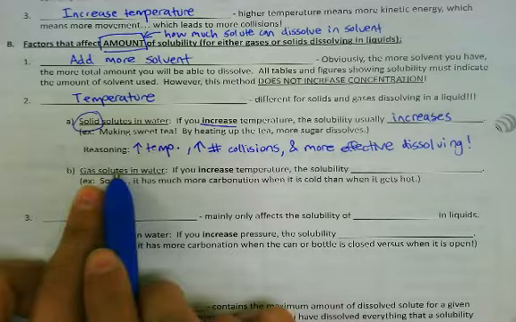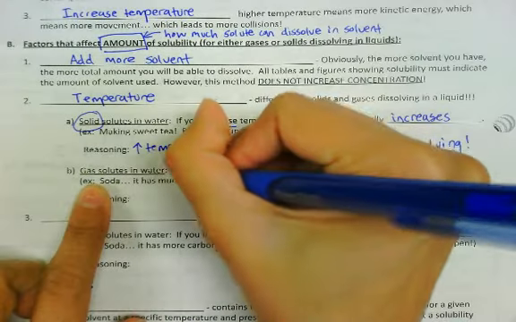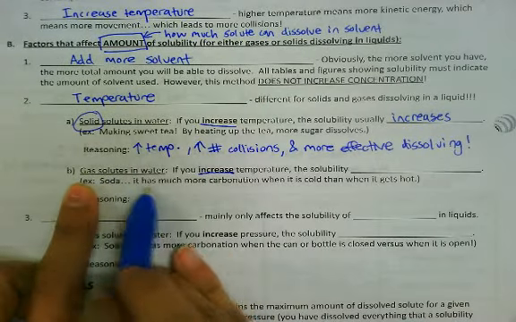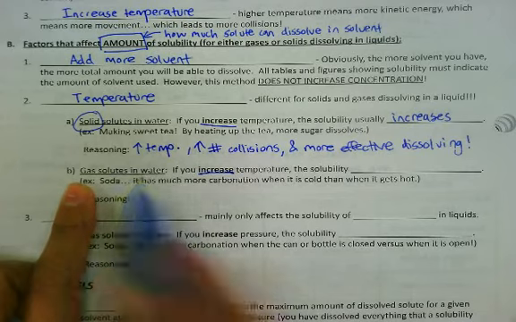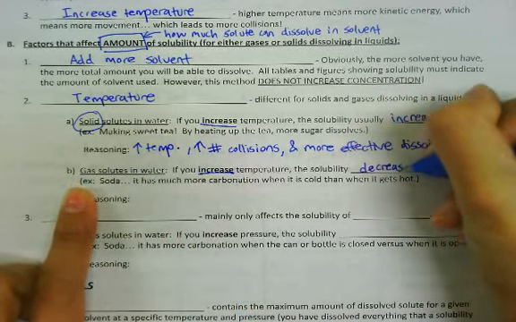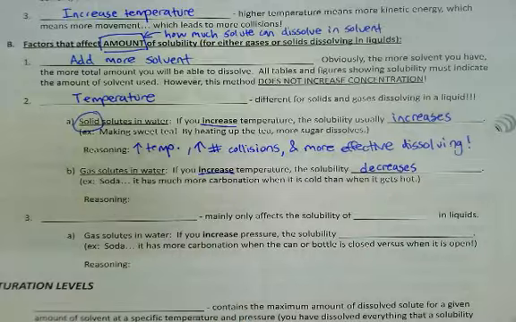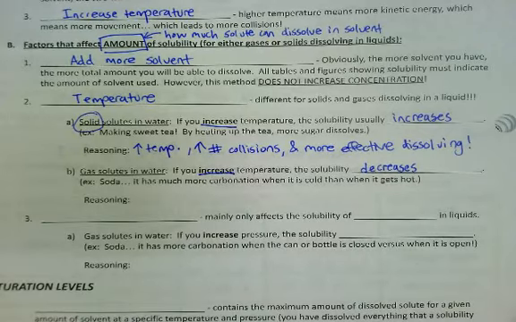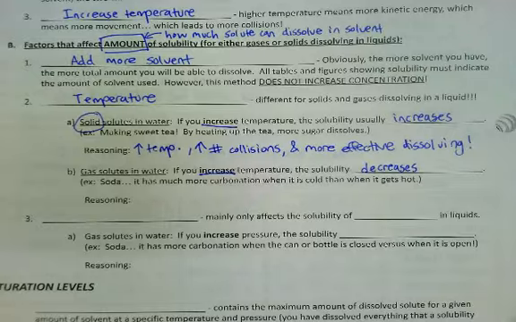Gas solutes are a little bit different though, okay? If you increase the temperature for a gas liquid solution, so gas solutes in water, the solubility actually decreases. And this is the reason why your soda will go flat on a hot day, or if you don't keep it in the fridge. So when things are cold, that actually increases the solubility of gases in water.